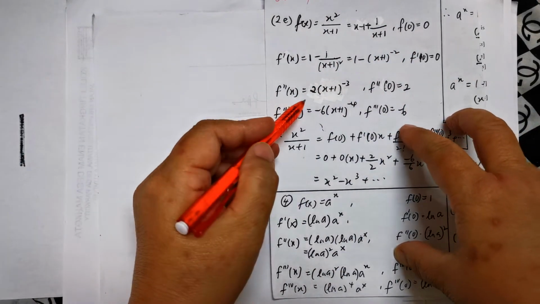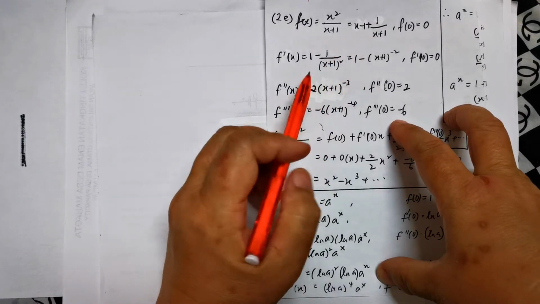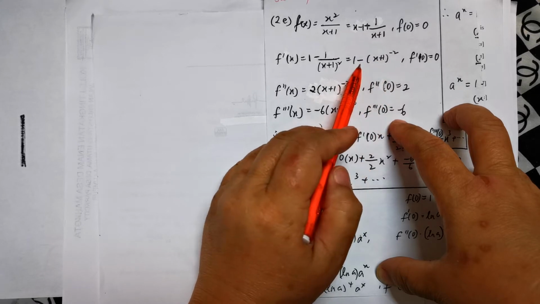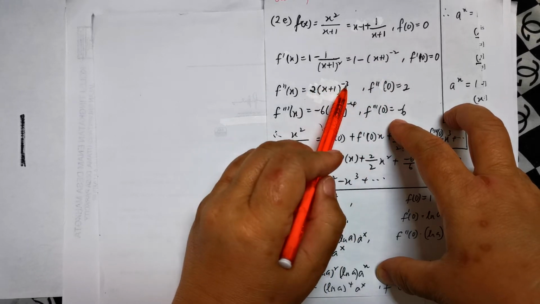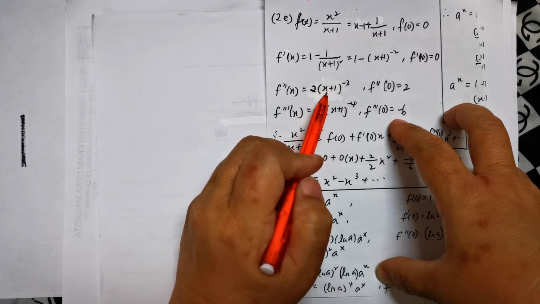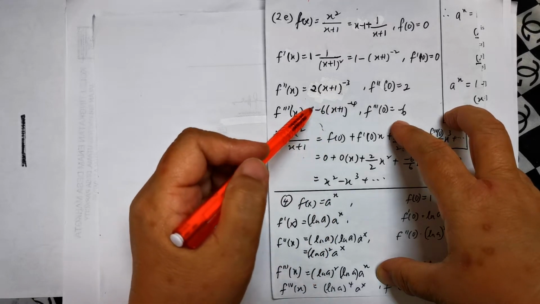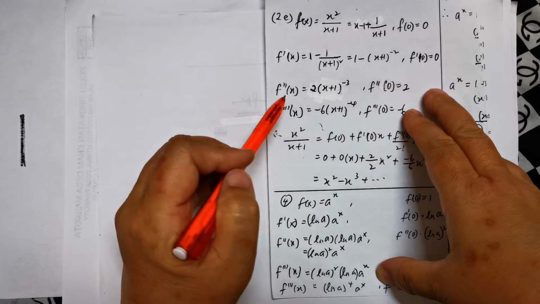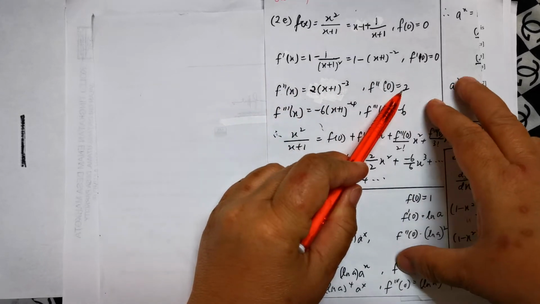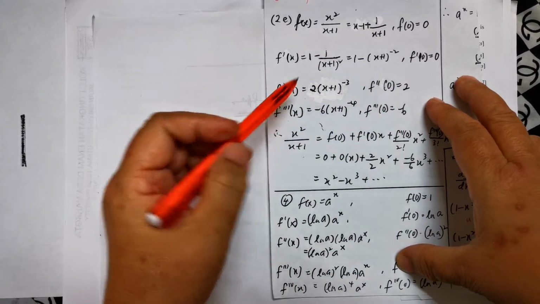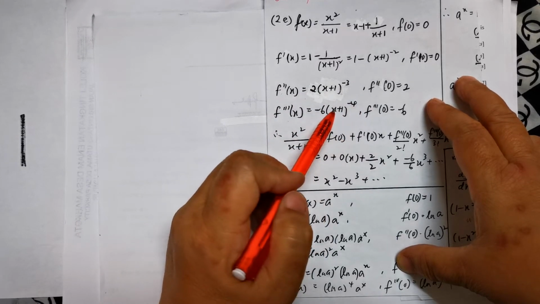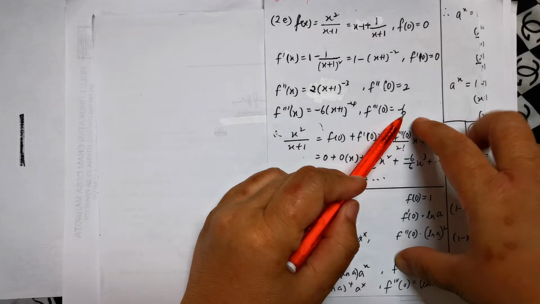Okay, second derivative. Differentiate 1, you get 0. So differentiate this one, index in front, so negative 2 in front, negative positive 2, index minus 1. Differentiate inside is 1, so no need to write. Okay, so sub 0 in, so you get 2. So second derivative only we get the first term, you see. Okay, third derivative, same, index in front, negative 6, index minus 1. Okay, sub 0 in, so you get negative 6.